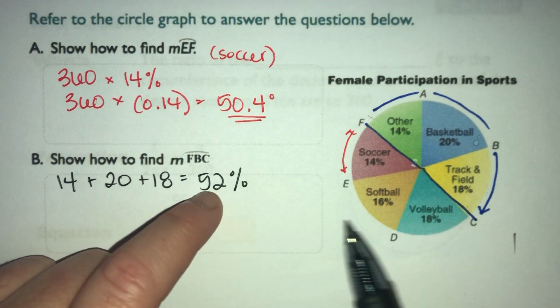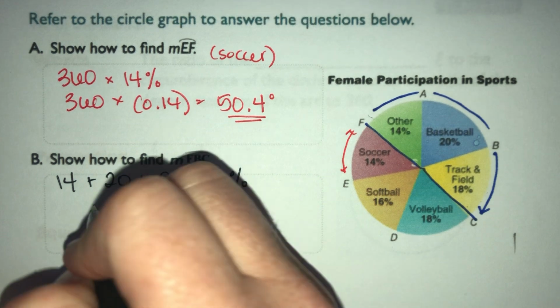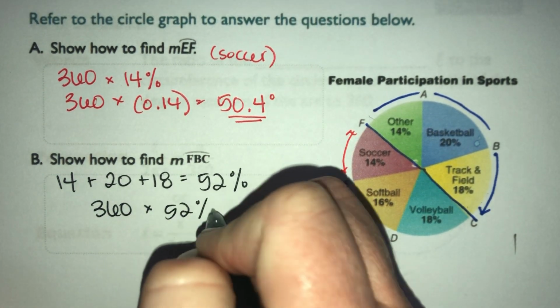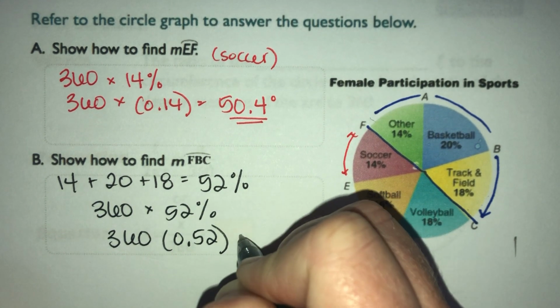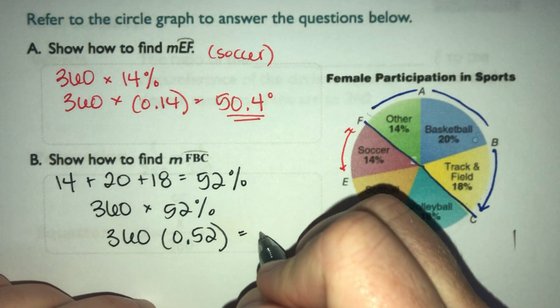And what is that arc, right? So we're going to find 52% of the full circle, which is 360. 360 times 52%, which is 360 times 0.52. Should be bigger than 180. And I got 187.2.